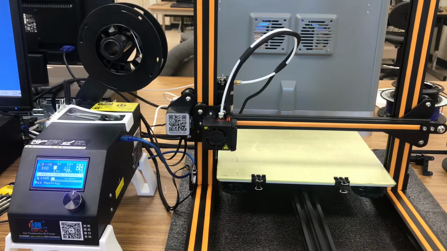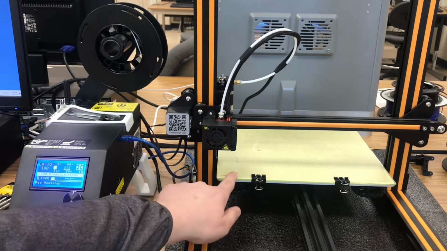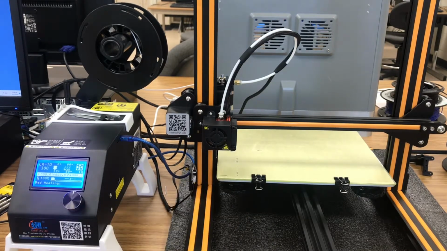The reason that it takes so much longer is simply to heat up this bed. That does take it quite a while to do. As you can see, we're still stuck at 59 degrees. So this one's a little bit slower initially to start, but once it gets going, it's about the same speed as our Dremel. Just like I said, a little bit slower in terms of getting going.